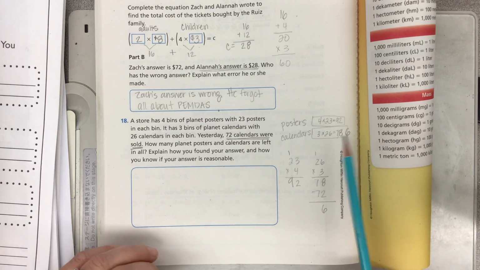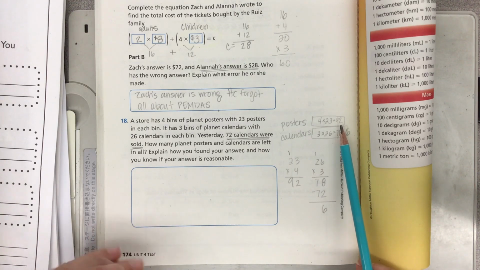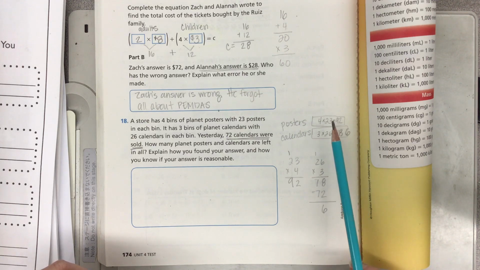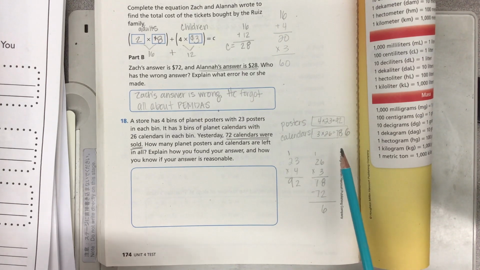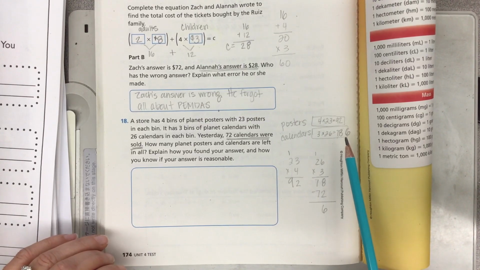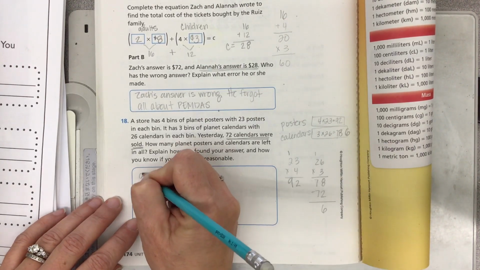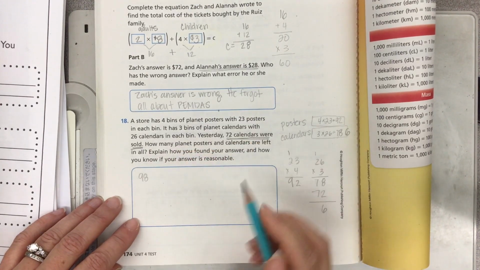So we figured out that there were 92 posters. And they started with 78 calendars, but they sold 72 of them, so now they only have 6 left. So we have 92 posters and 6 calendars, and it says how many are left in all. What would we do? Add them up. 92 plus 6 gives you what? 98. 98 calendars and posters. Okay.